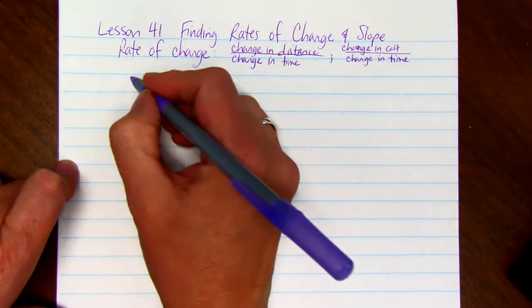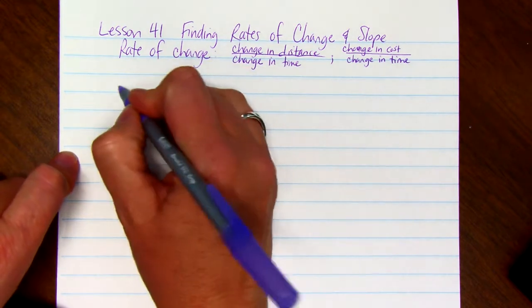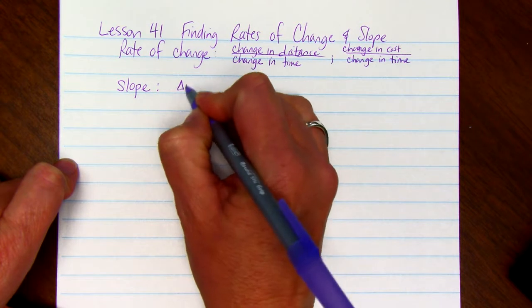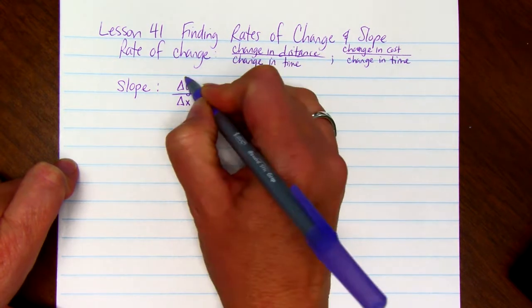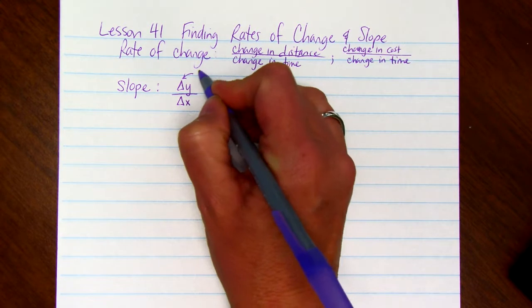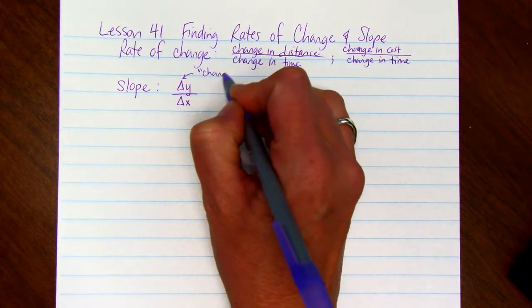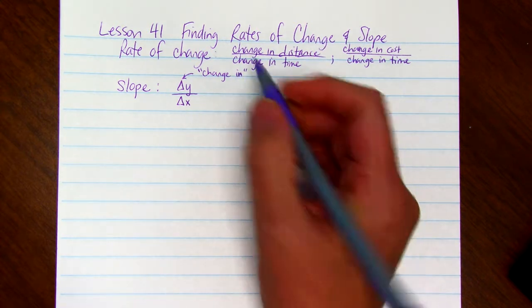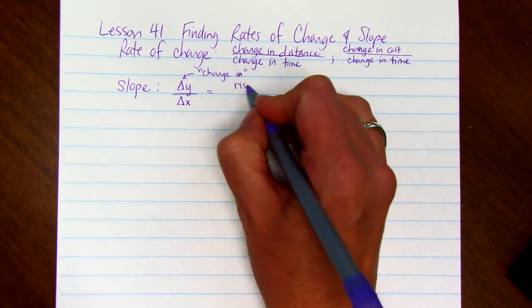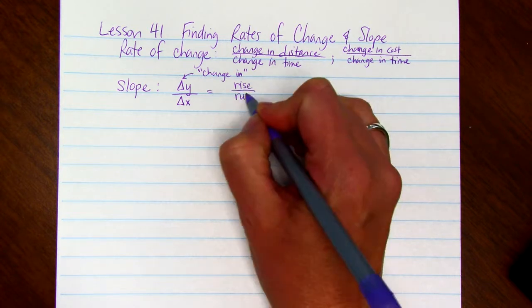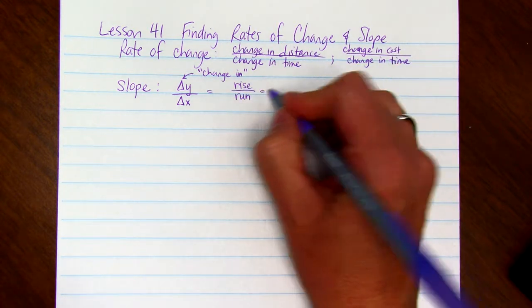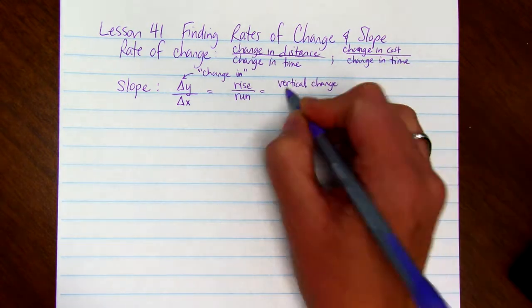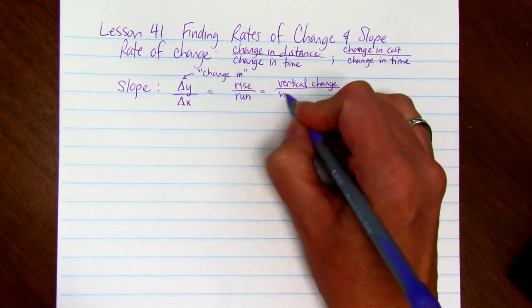A slope. The slope of a line is also considered a rate of change. The slope is the change in y over the change in x. This little triangle right here is a symbol that means change in. So the change in y divided by the change in x. Sometimes we'll say for slope rise divided by run, or rise over run. It's a vertical change, which is up or down, divided by the horizontal change.